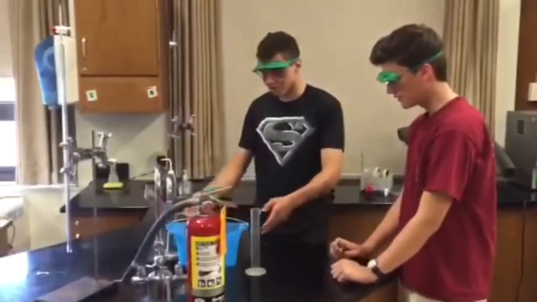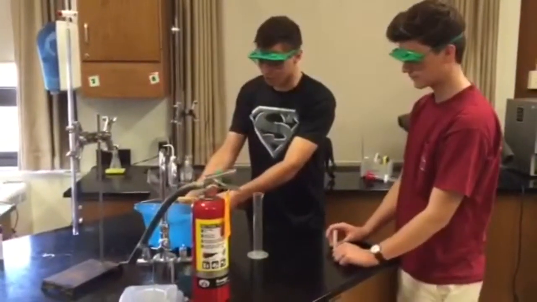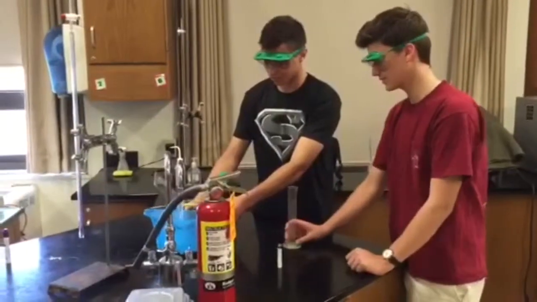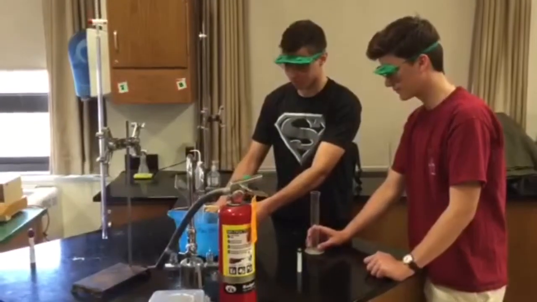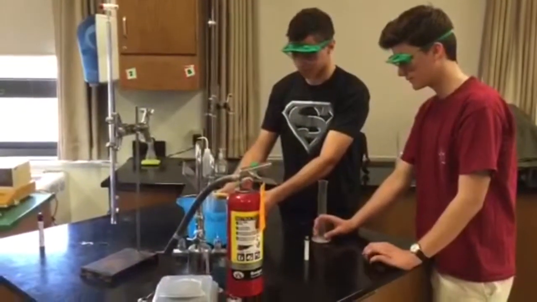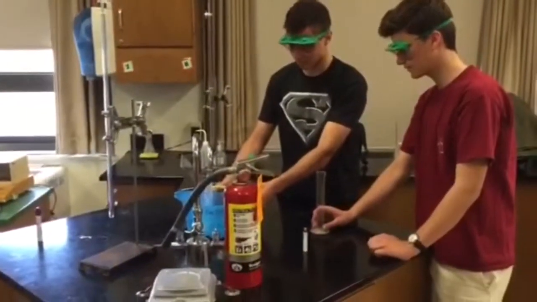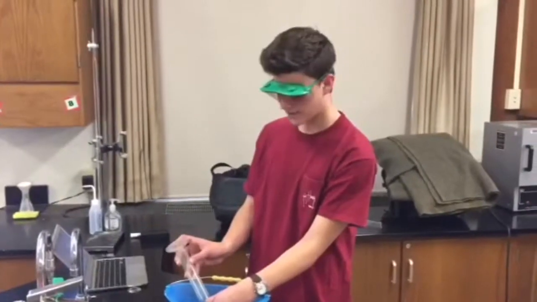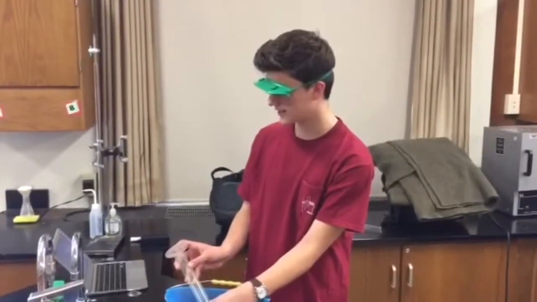So what we're going to do first is fill up the bucket two thirds of the way full of water. What's happening is the butane gas is going up into the cylinder and it's replacing the water.